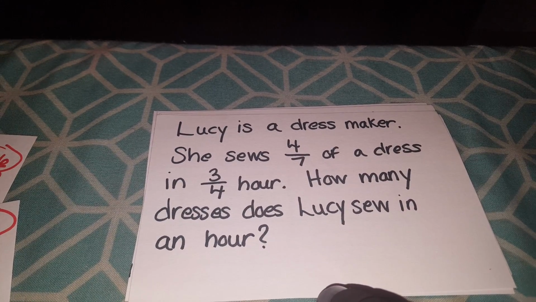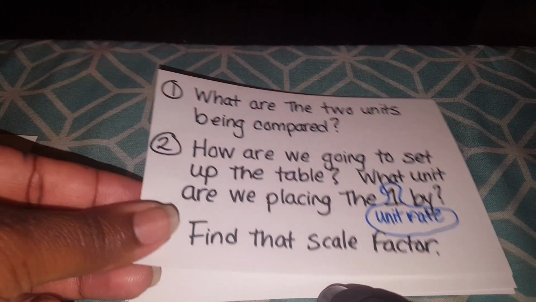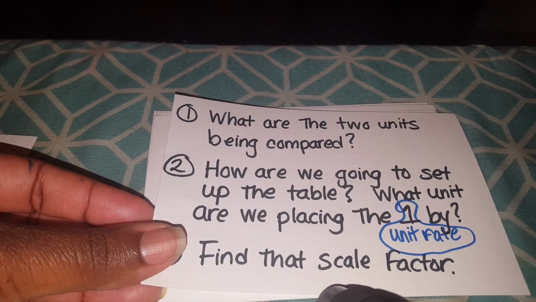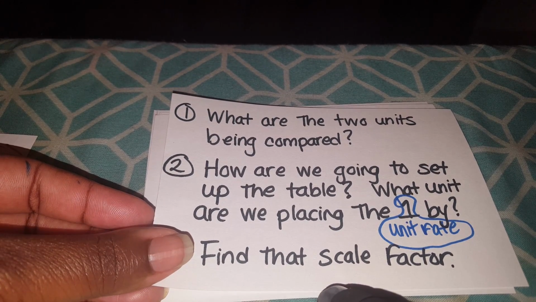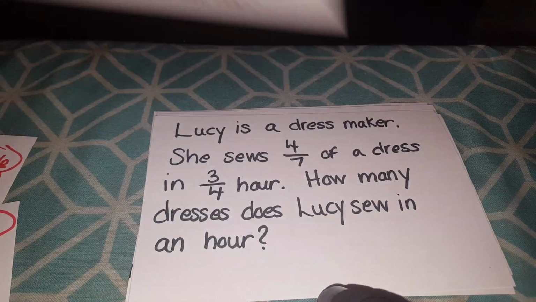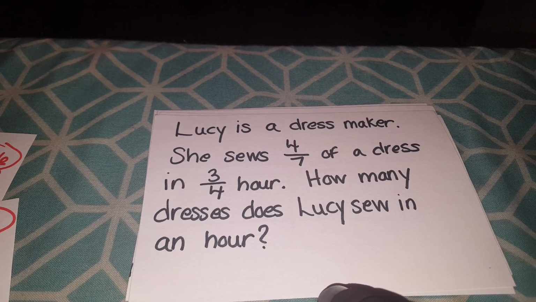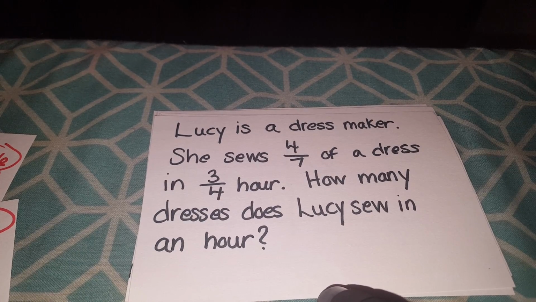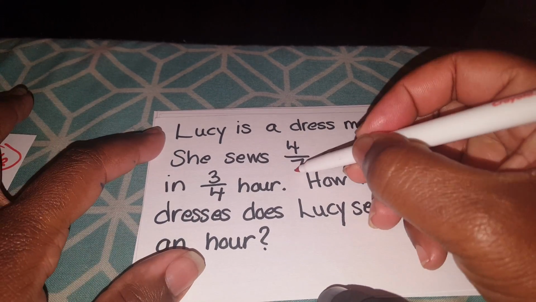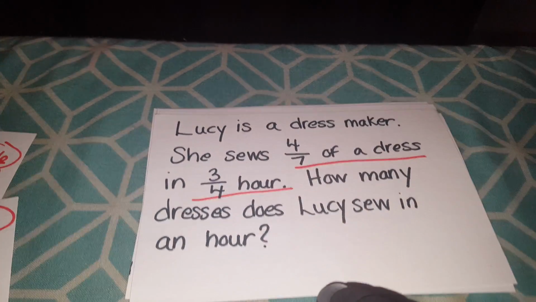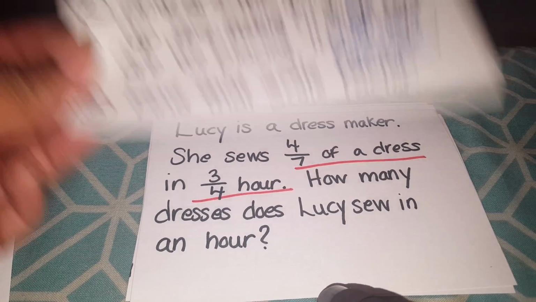Okay, so here's my questions again. What are the 2 units being compared? Pause. Think about it. If you said dresses and hours, you are the bomb. Okay, so I got 4/7 of a dress and 3/4 of an hour. All right, here we go.